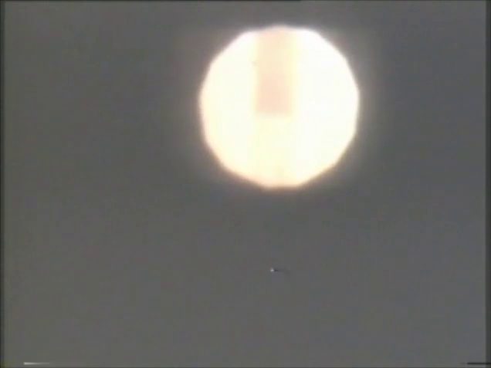So we're now up in the image plane. We'll go back down to the back focal plane. And gradually the spot of light that makes up the image is separating out into the diffracted beams. And there we have the diffraction pattern in the back focal plane.